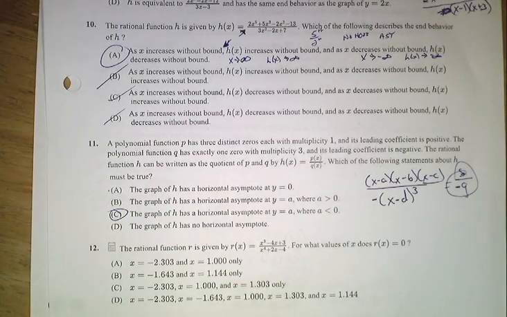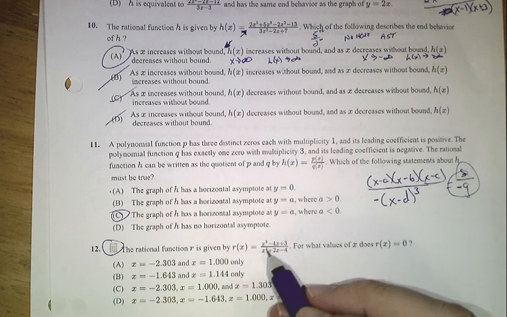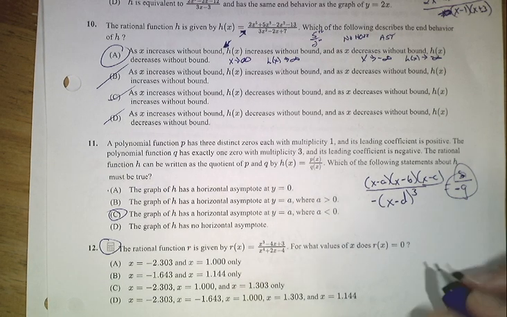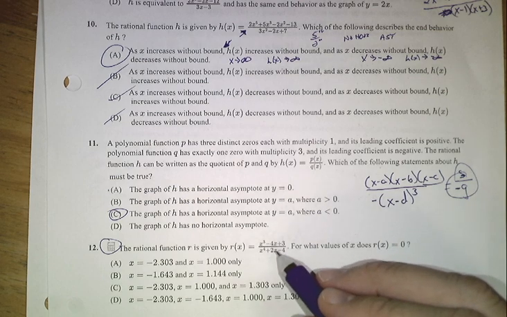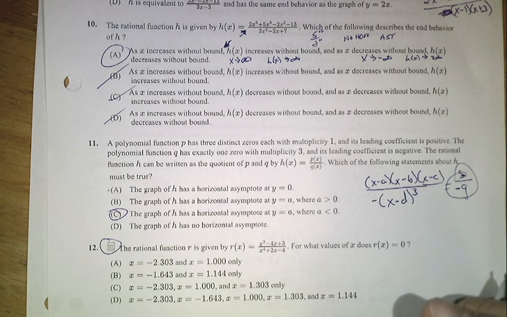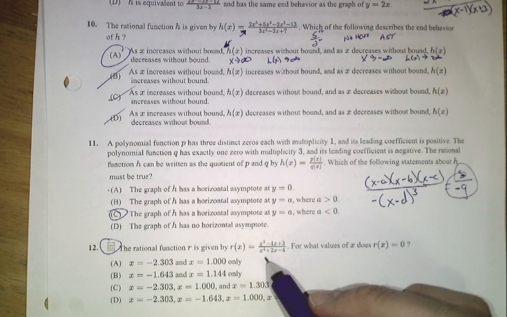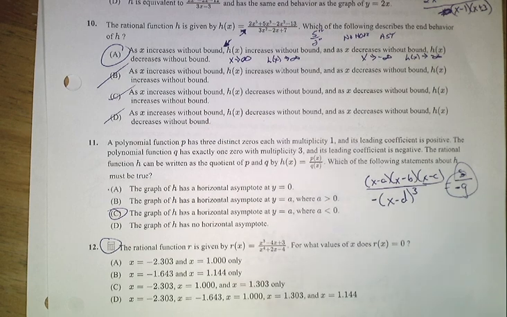This one you can use a calculator for. The rational function r is given by r of x equals that. Little calculator icon, by the way, if you didn't notice. For what values of x does r of x equal 0? So we need to find when r of x equals 0. So we have 3 zeros on top, so we should have at most 3 possibilities. Can I factor this? I cannot factor it. I do not see a way to easily factor it. This bottom one, I also don't see an easy way to factor it.